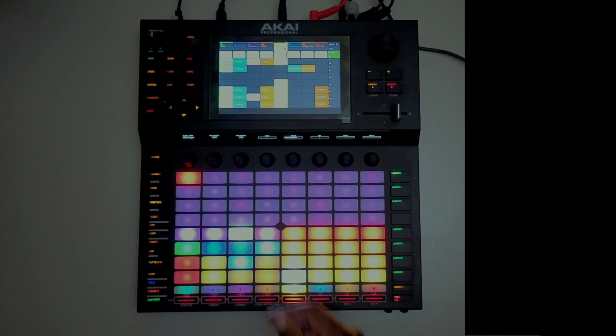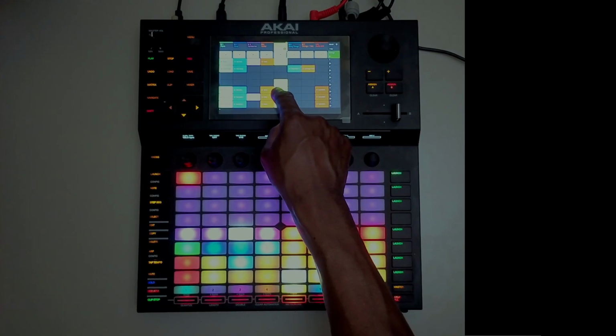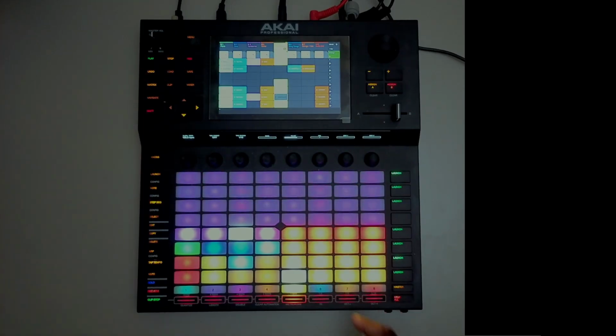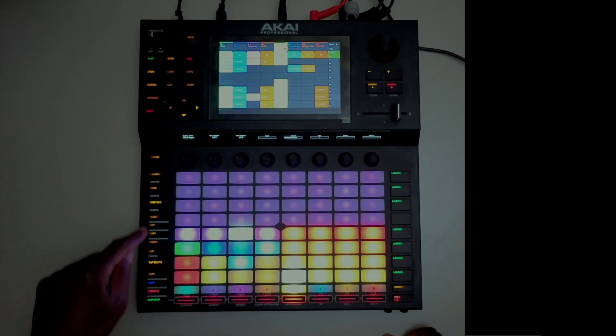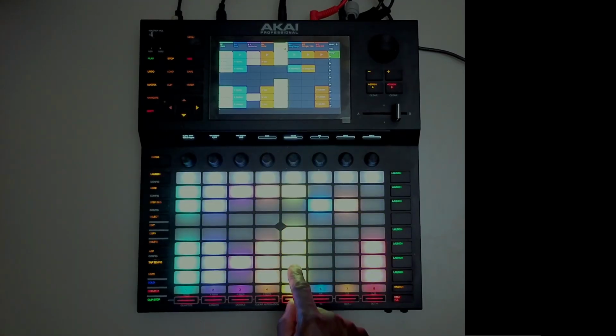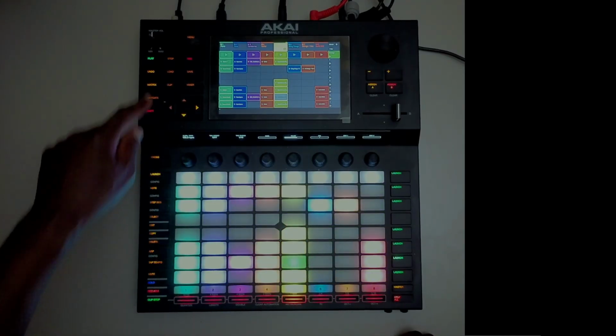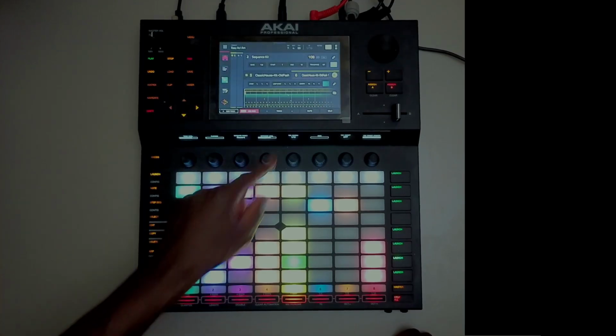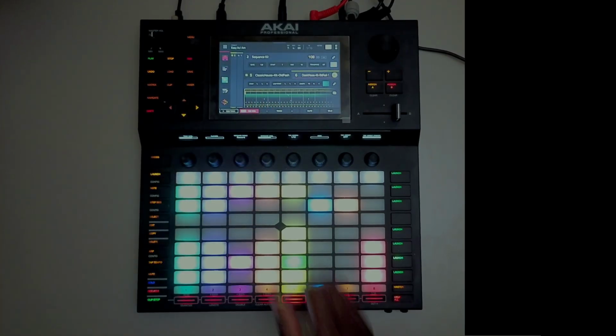The other thing, which I think is an amazing aspect, let's stop all of that for now, and I'm just going to go to the drums. I'm going to go to this drum kit. So I've got a clip now playing. I've got this clip here playing.